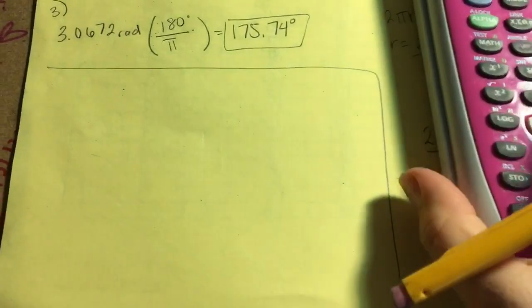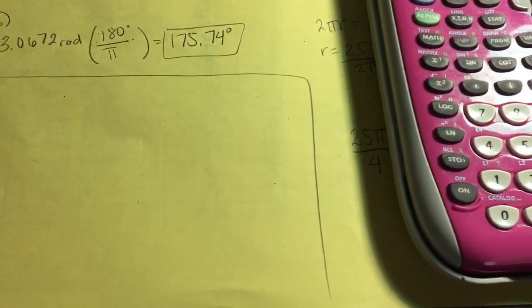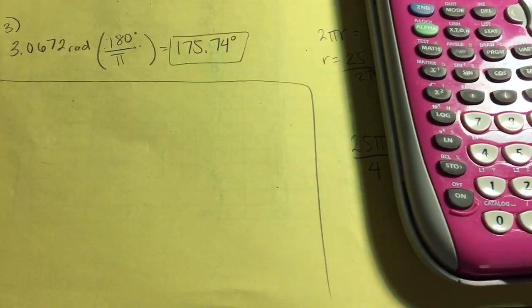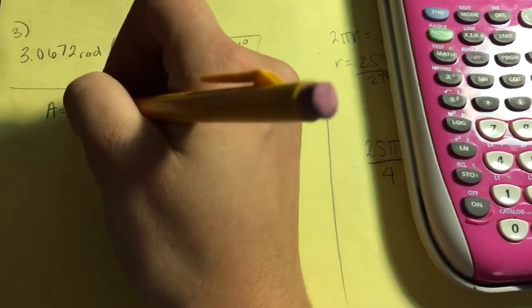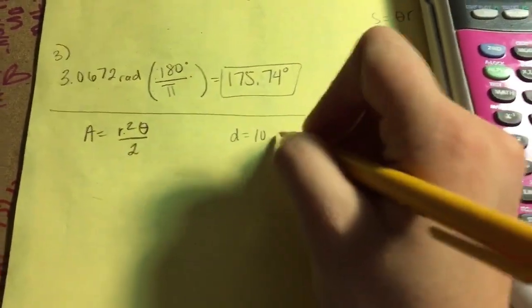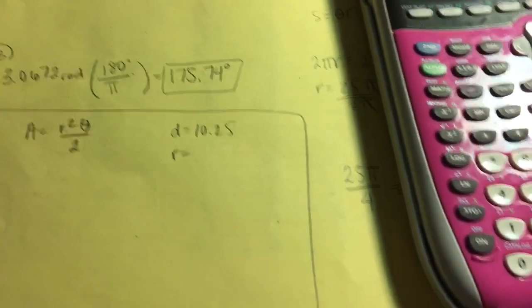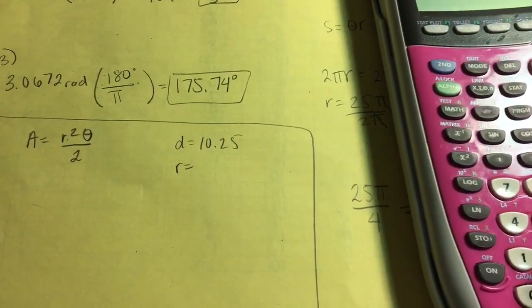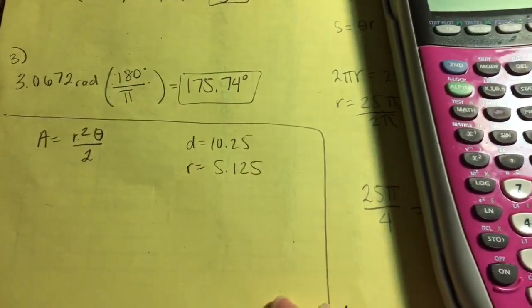Lastly, for the area sector problems, I'm going to do, again, problem number 5, which reads that a blueberry pie is made of a 10¼ inch diameter pie pan. The pie is cut into 8 equal slices. What's the area of one slice? So I need to know that my area is r² theta over 2. I know that my diameter is 10.25. And my radius then has to be half of my diameter. So 10.25 divided by 2 is 5.125. So I've gotten that far.